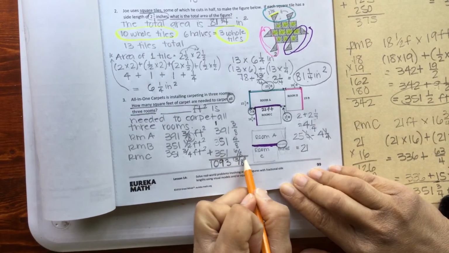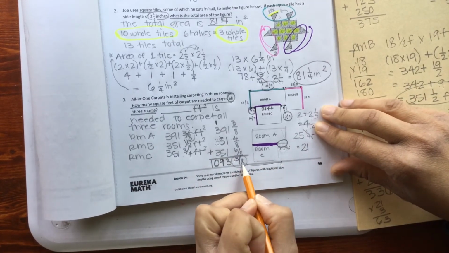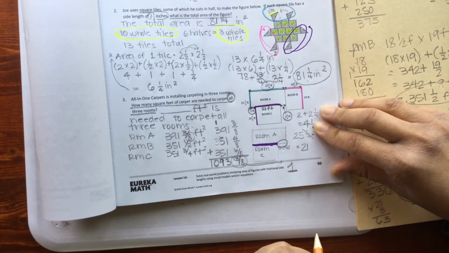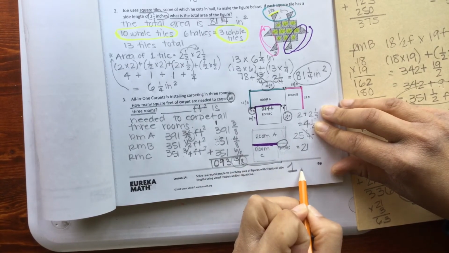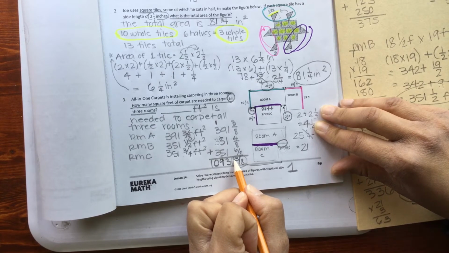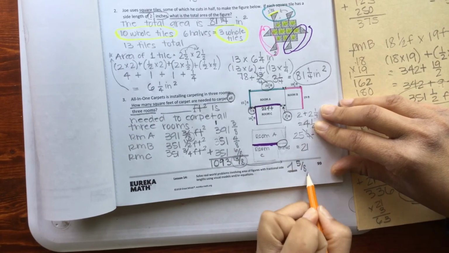So I have to take my 13/8, and I'm going to do this work over here. 8 goes into 13 one time. Okay, I know that 8 times 1 is 8. So I'm going to end up subtracting 8 from 13. 13 minus 8 is going to be 5. So I'm left with 5/8.